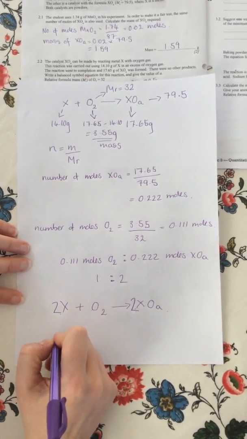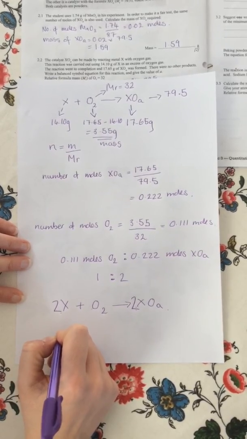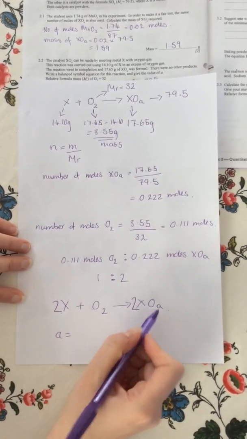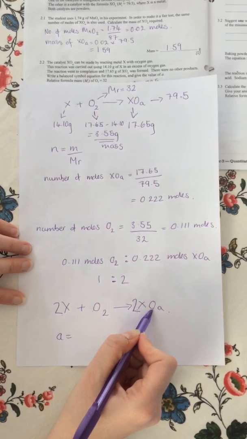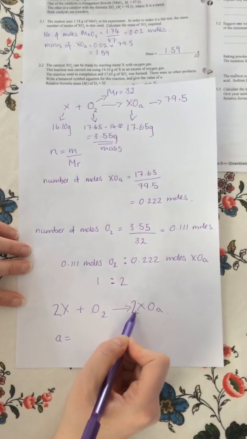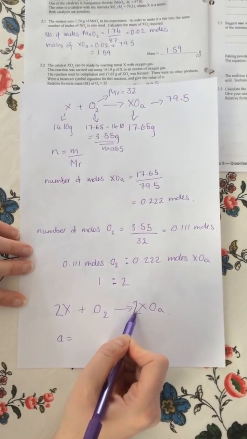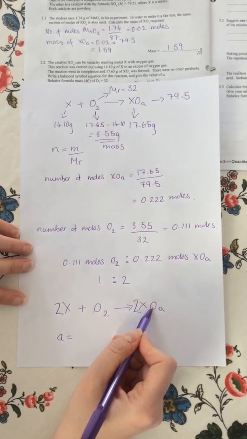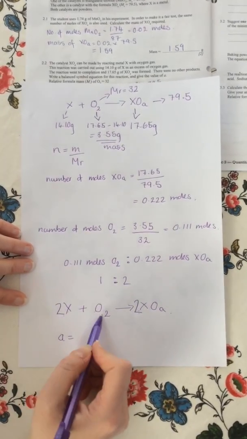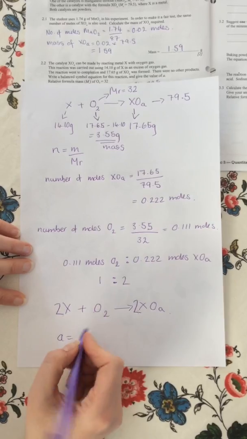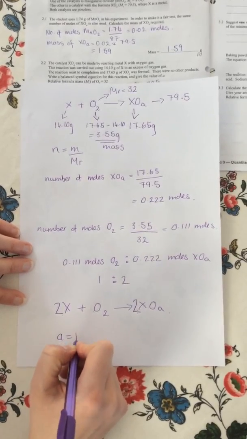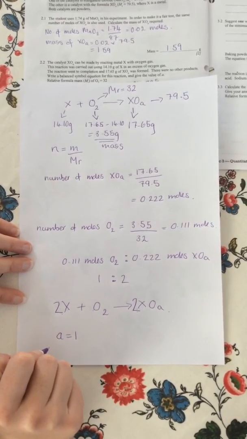For this question, you also need to work out what the value of A will be. Looking at the equation, A is going to tell us the number of oxygens that we have. On one side we've got 2 X's and 2 O's, and on the other side we've got 2 X's and 2 O's. So it means that A must equal 1.